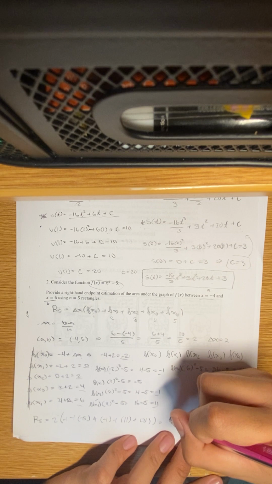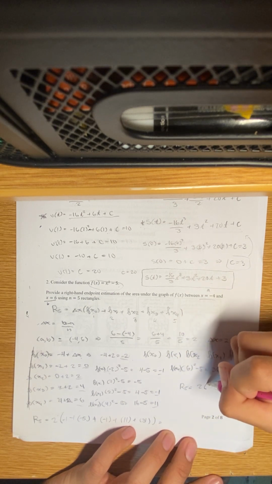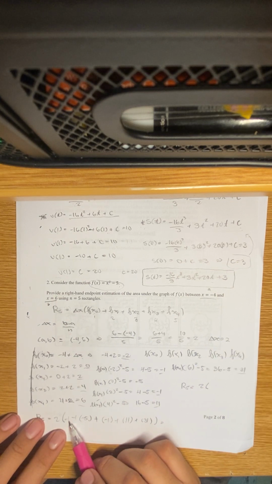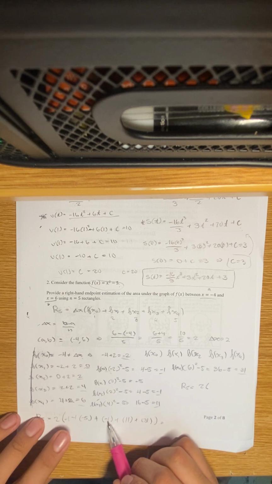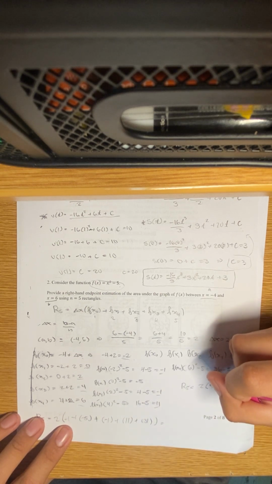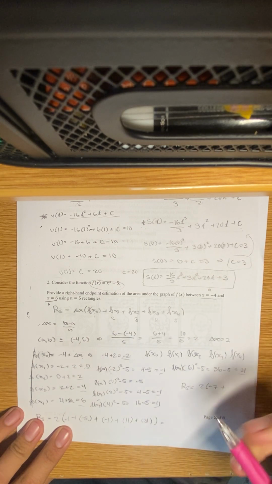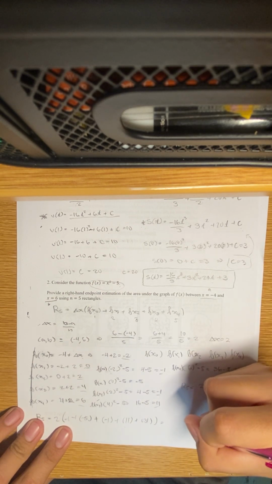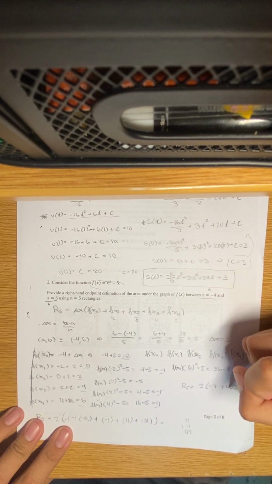And you simplify that, you'd have R5 equals 2 times -1 plus -5 is -6, minus 1 is -7. So -7 plus 11 plus 31, 42.